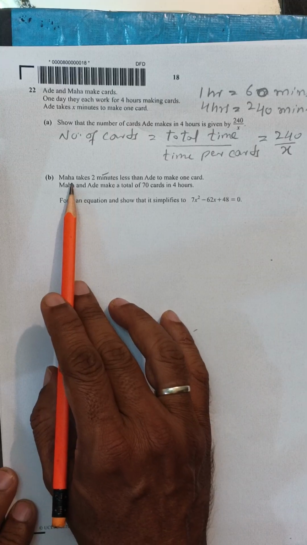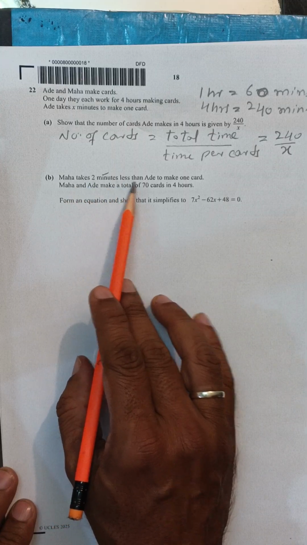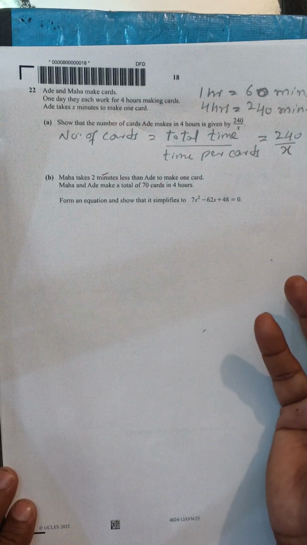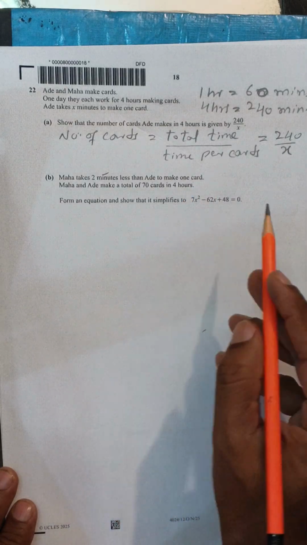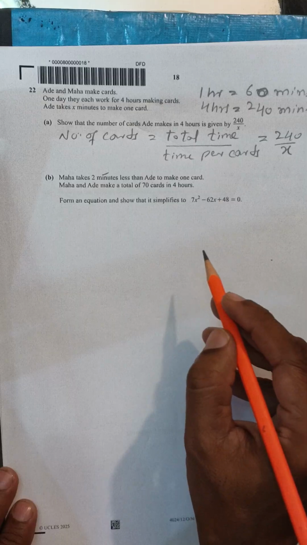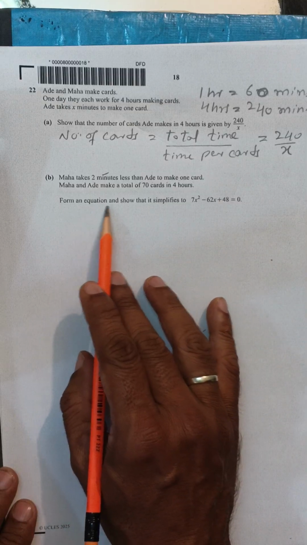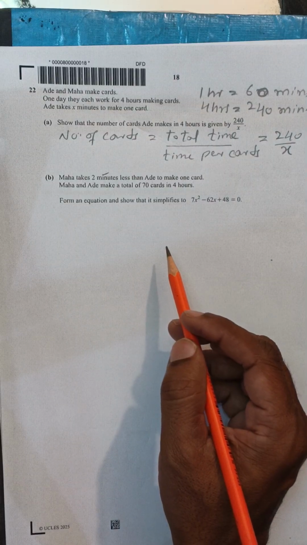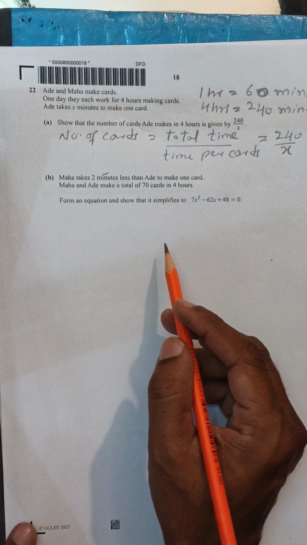Now the second one: Maha takes 2 minutes less than Eddie to make one card. So 2 can be subtracted from it. So what about the equation? The equation will be like this one.